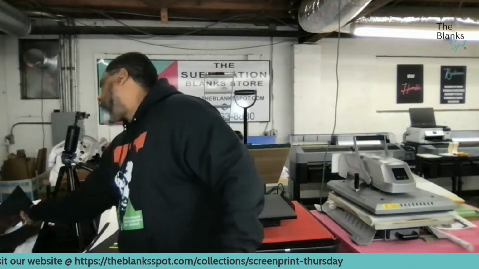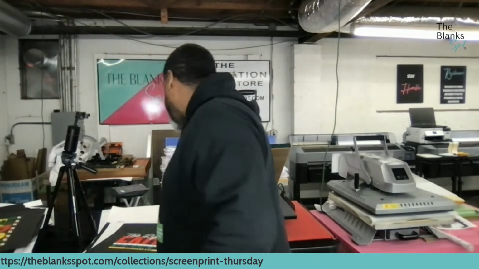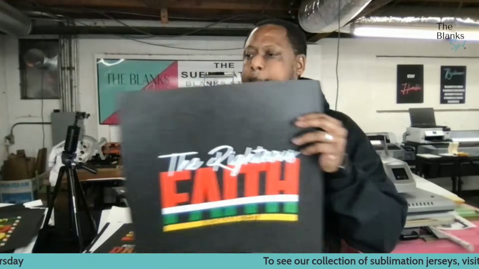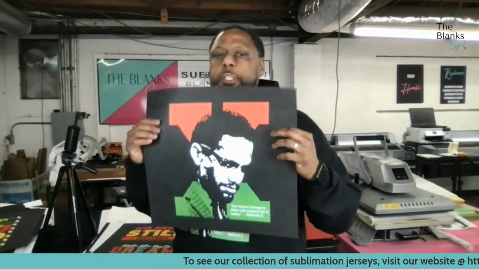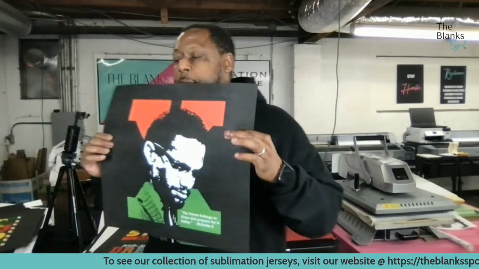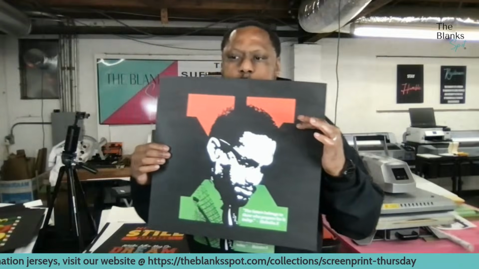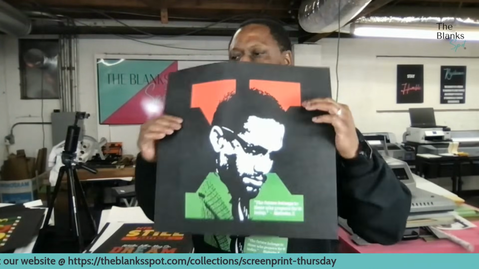And if you go to the website, theblankspot.com, scroll down to the bottom for the single color screen print transfers, go to $1 screen print Thursday, and you're going to get them for $1 with a minimum purchase of $25. For the full color, doesn't matter. Just go down to full color. No coupon code necessary. This is what Tamara was asking about. She's asking about the Malcolm X. This one right here.